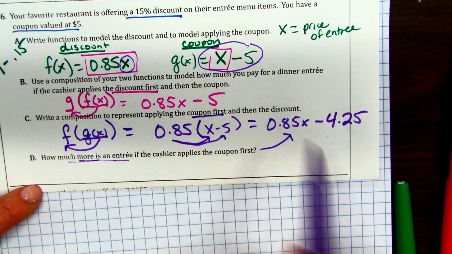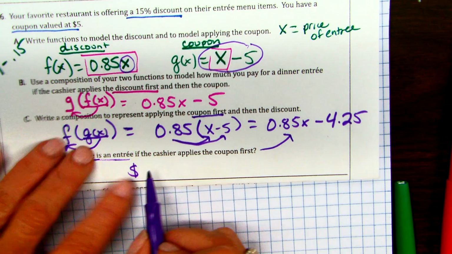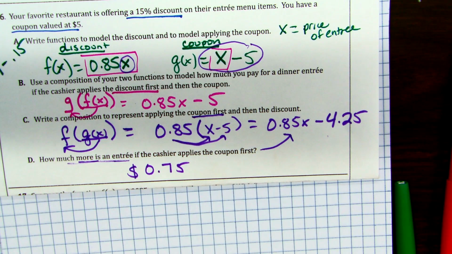75 cents, right? That's the difference between 5 and 4.25. You don't even need to know the price of the entree. Okay? But if you couldn't tell what that is, make up a price and compare them. Just make sure x is the same for both of them. So order matters.